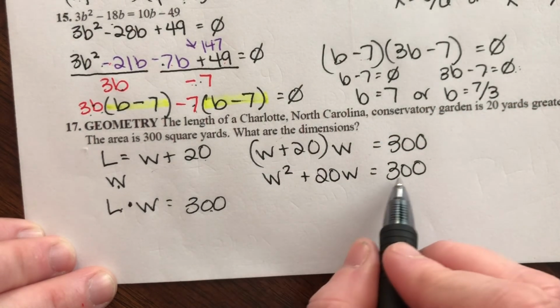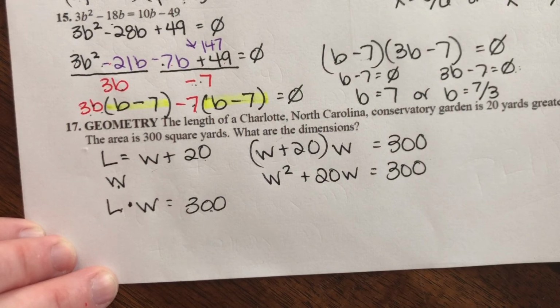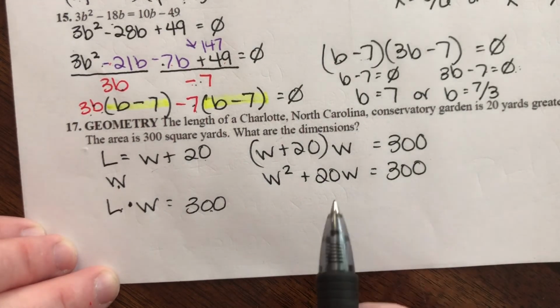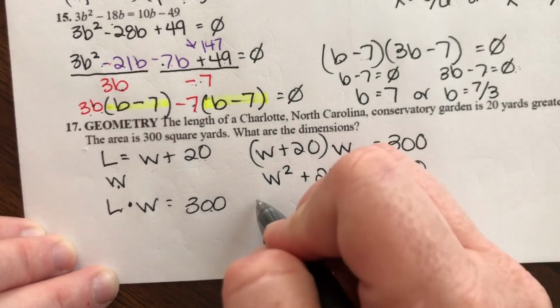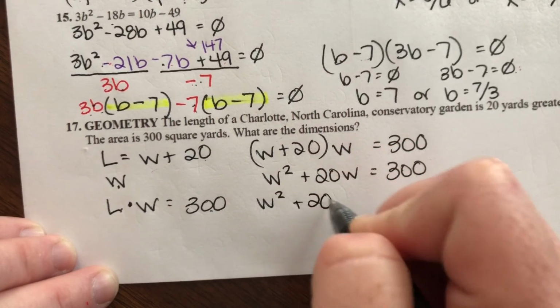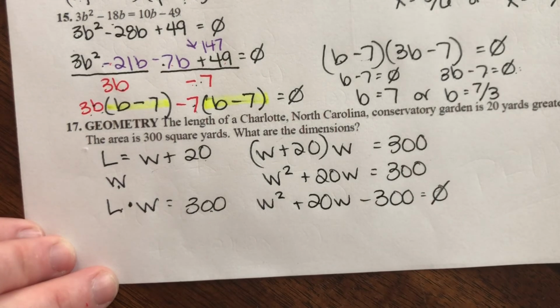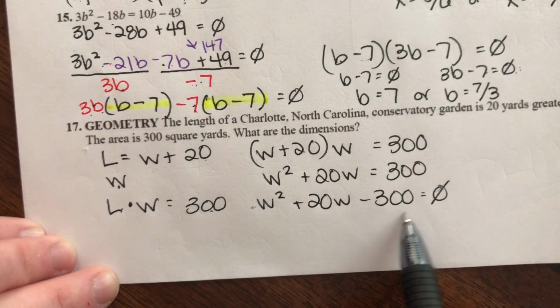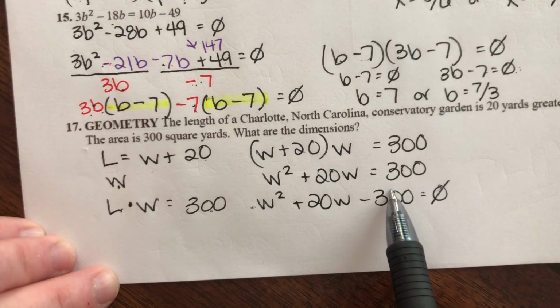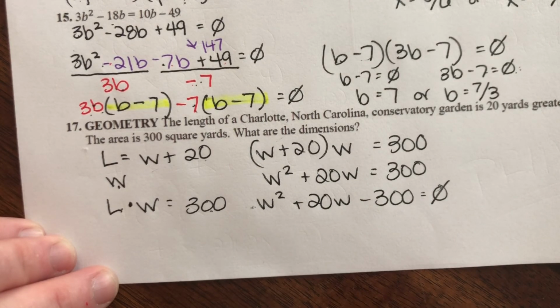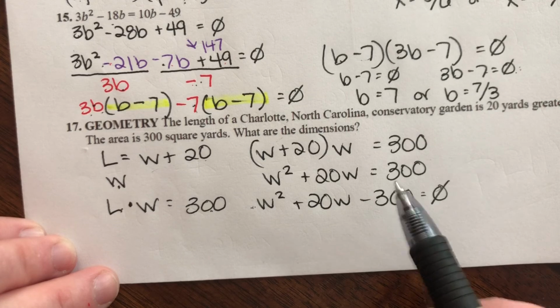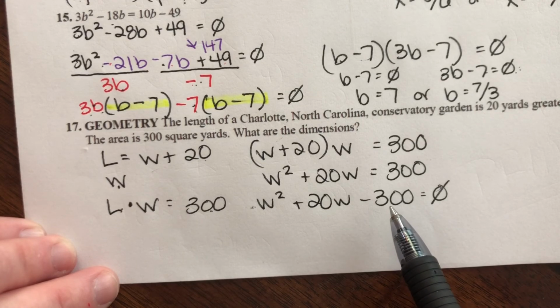This is going to be a quadratic equation, so I want to get everything on the left and a 0 on the right, so I'm going to subtract 300. And now there's no number in front here, so this is the easy way to factor. I want to find all the factors of negative 300 that add up to positive 20. And I'll just go ahead and tell you it's going to be negative 10 and positive 30.